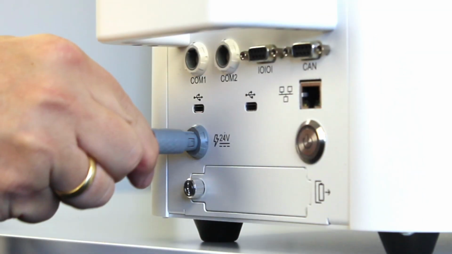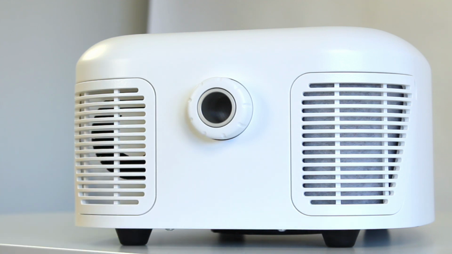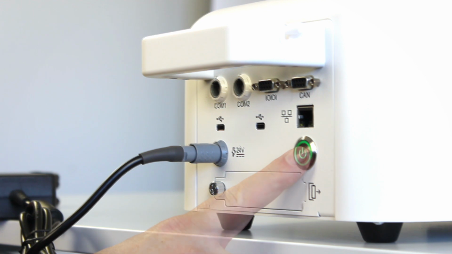To begin the setup, connect the power adapter to the alveo device. Remove the protective cap from the front of alveo. Press the power button on alveo to switch it on.